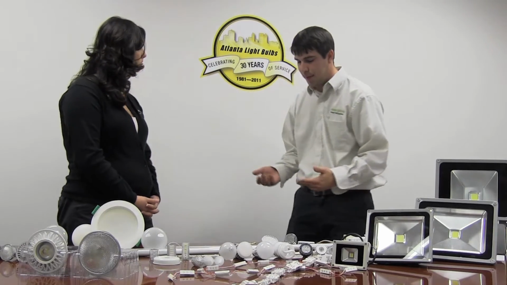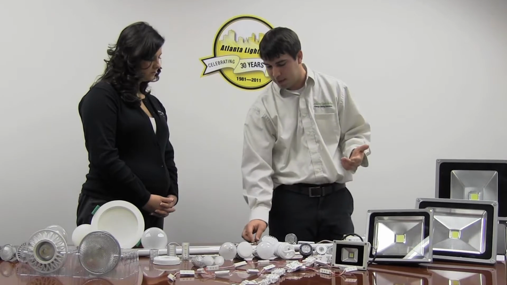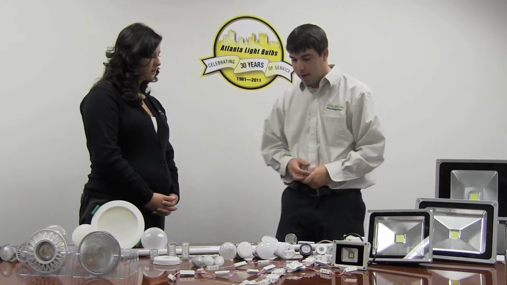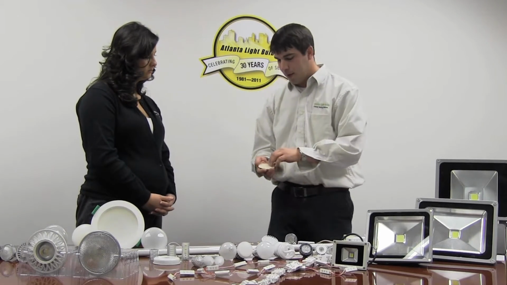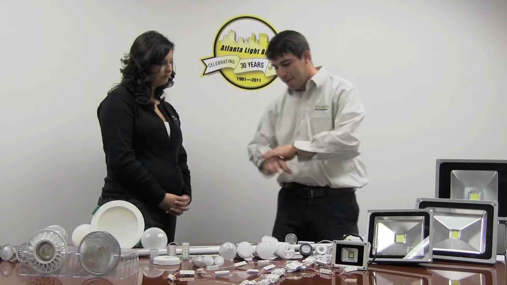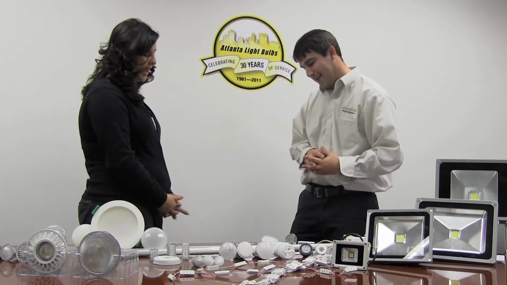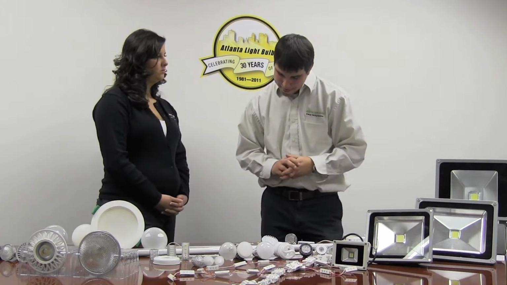Now you have different sorts of chips, like I just showed you there. Some of them can be array chips and have multiple different chips on them, or they can be just one big chip. You can also have an array, instead of all being on one package, it's straight. How is that different than just a regular light bulb?